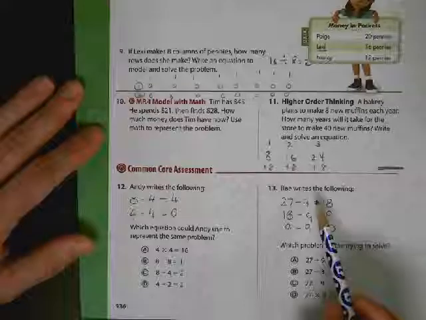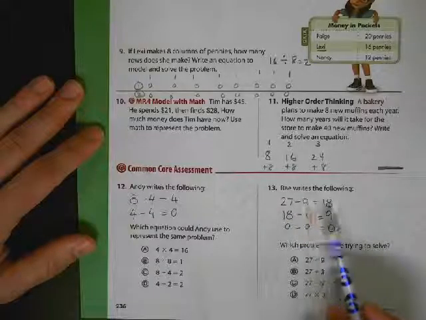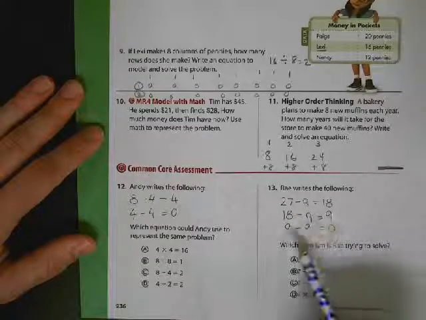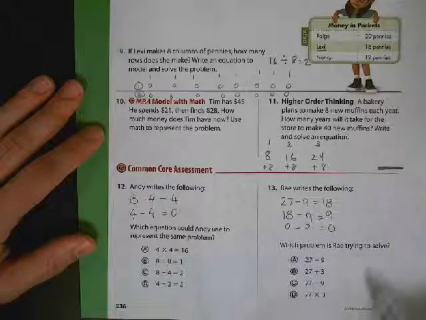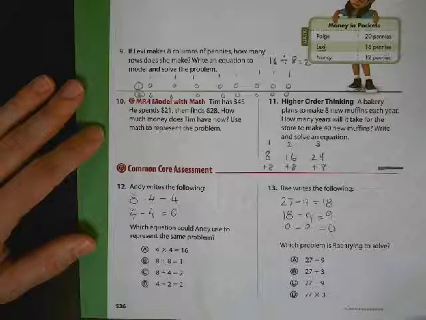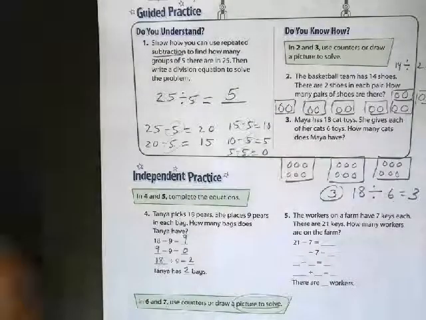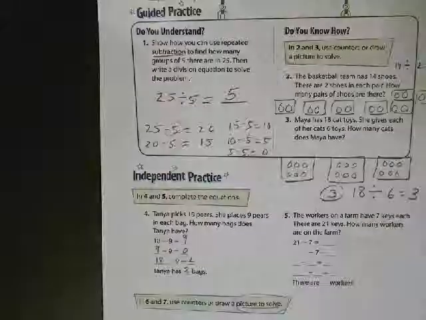Ray, wow, look at that. Ray writes the following. 27 minus 9 is 18. 18 minus 9 is 9. 9 minus 9 is 0. Which division equation shows what you're trying to solve? Again, it's division when you have that repeated subtraction. Any questions, come see me. This is a great way to go through division as repeated subtraction. If you have any questions, come see me.